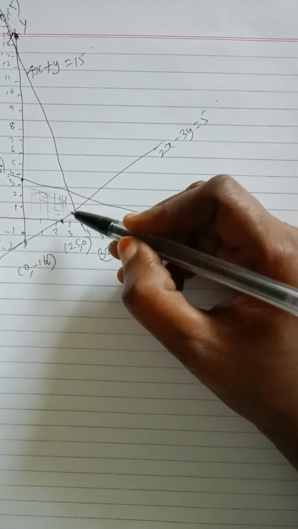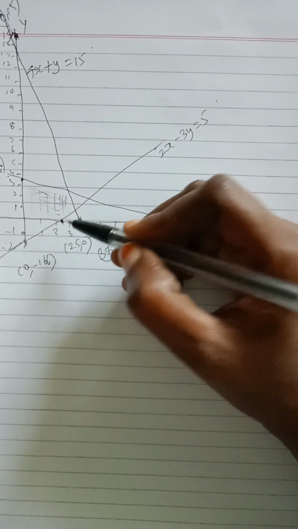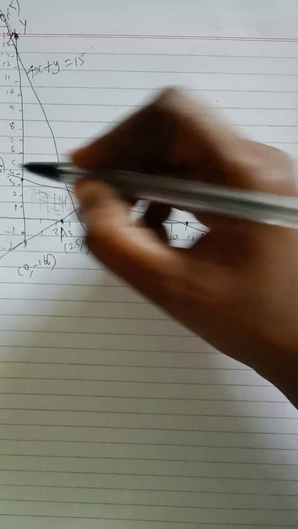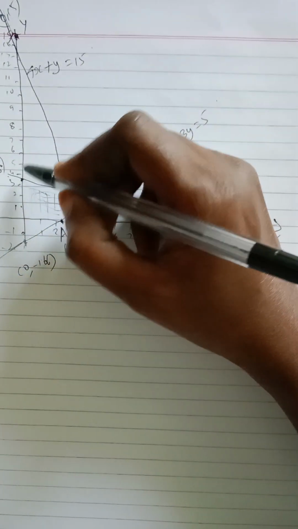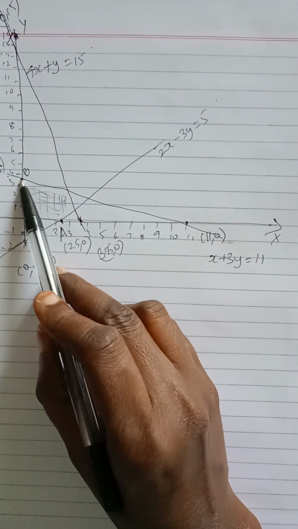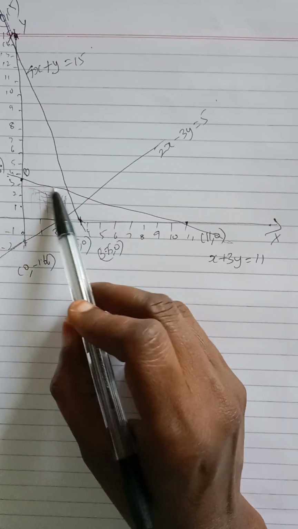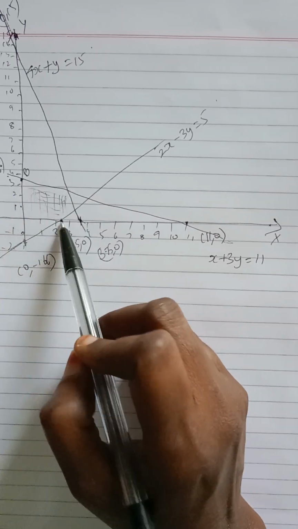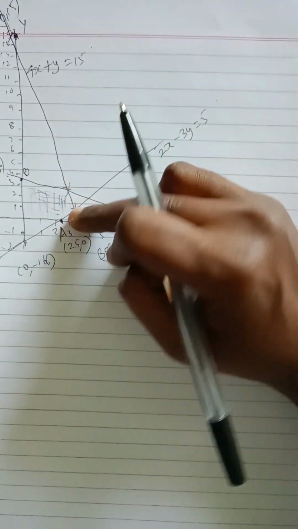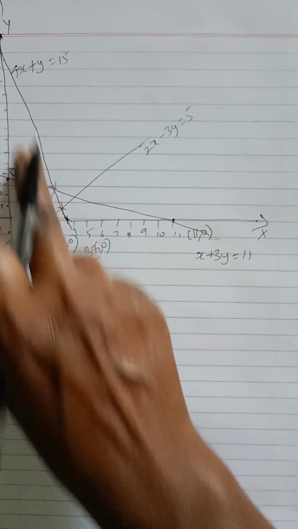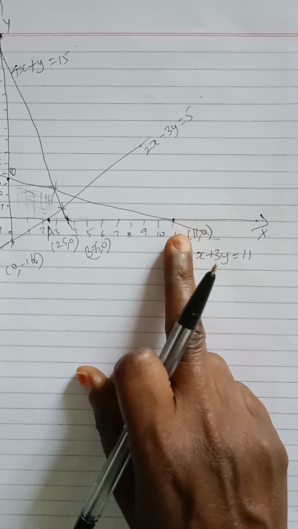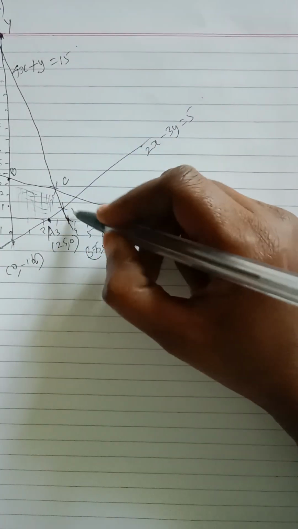So here we have already got 2 points. We can mark these points: 2.5 comma 0 we take as point A, and 0 comma 3.6 as point B, because it comes into the feasible region. Now we have to find the points on the boundary of the feasible region. We already selected these two. Now we have to find this point and this point. We find them as the intersection of these two lines, 4x plus y and x plus 3y. So we'll take this point as C and this point as D.